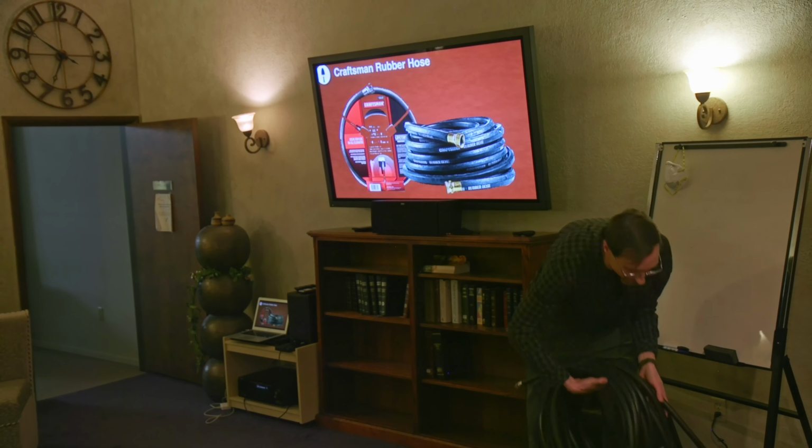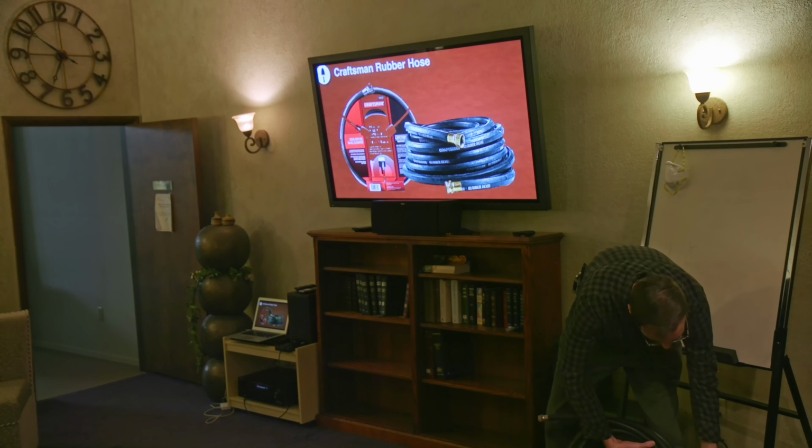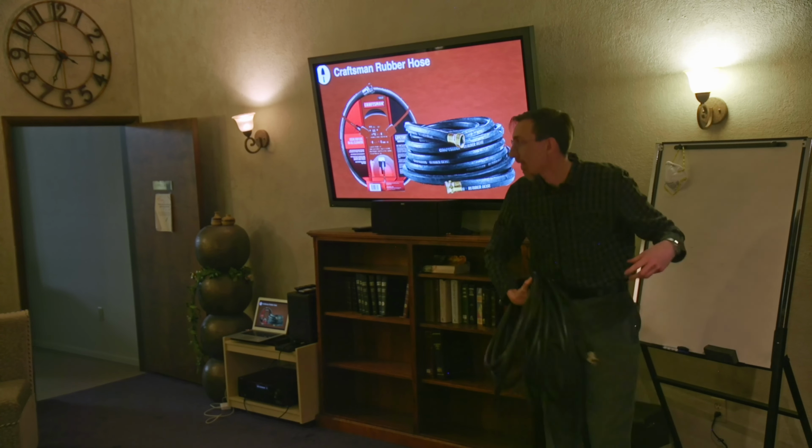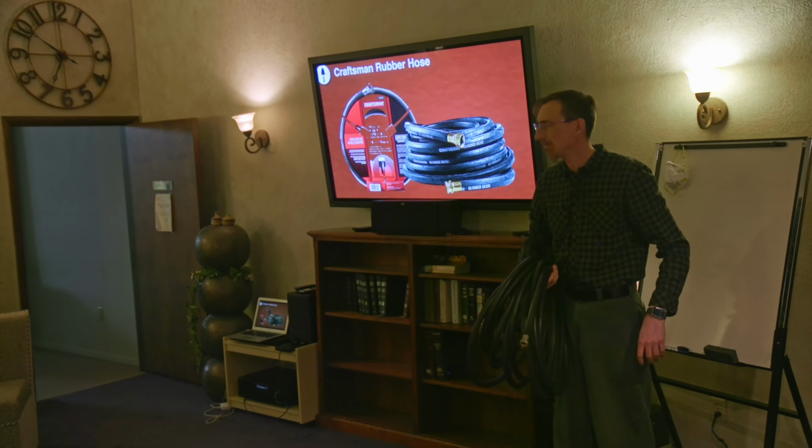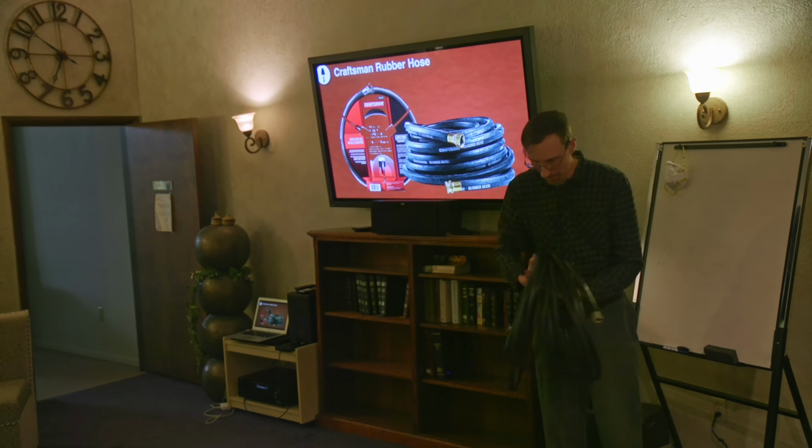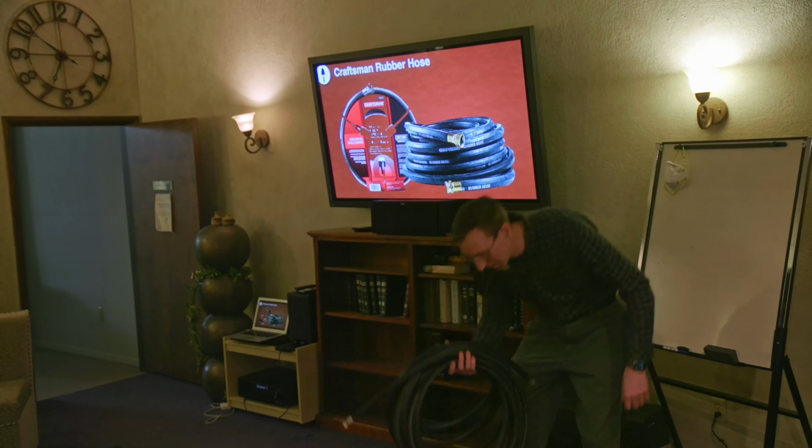Okay, so then you have it. And the animals don't mess with the hoses? Haven't so far. You don't get mice chewing on them. So if they're left over the winter, maybe they would.